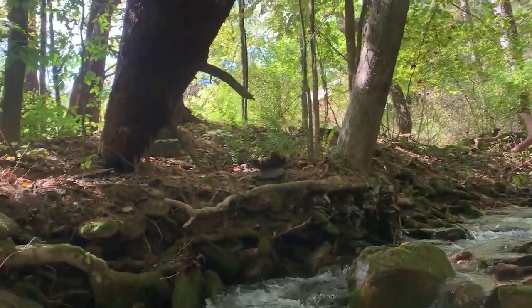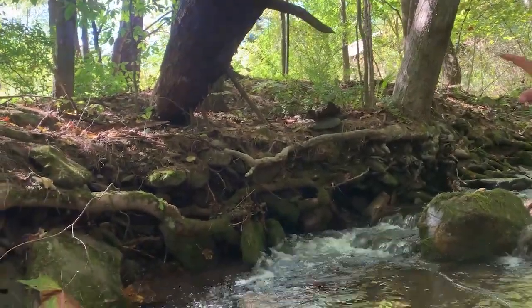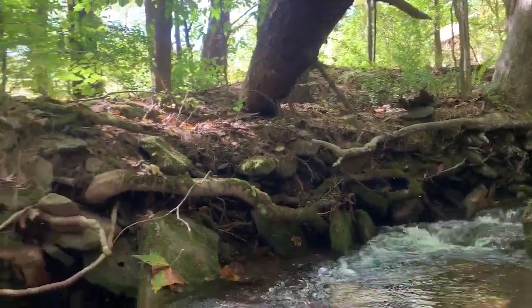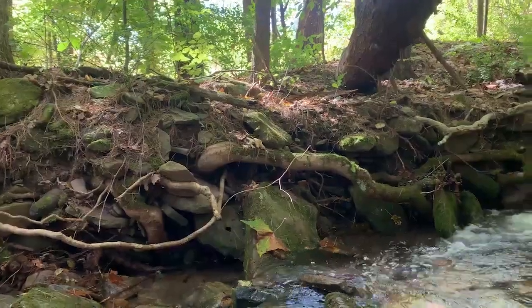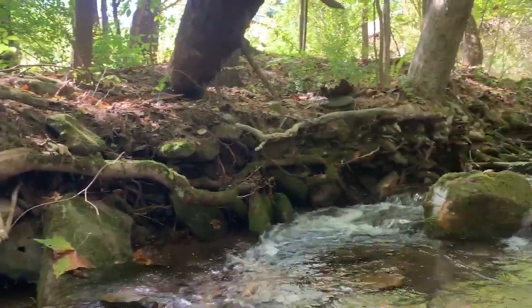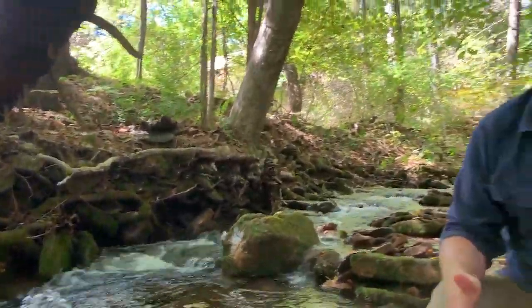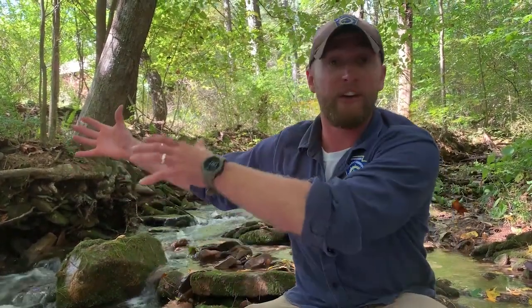Trees also help in terms of stabilizing the stream bank. If you look right over here, you'll notice all of the roots that are helping to keep that stream bank together, keeping all of that sediment from ending up in the waterway and ultimately in the whole watershed. Those tree roots also serve as a safety net, and they can actually trap a lot of harmful nutrients before they would actually make it into the stream as well.